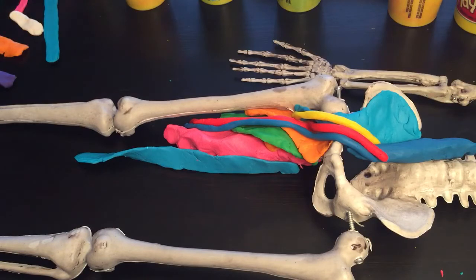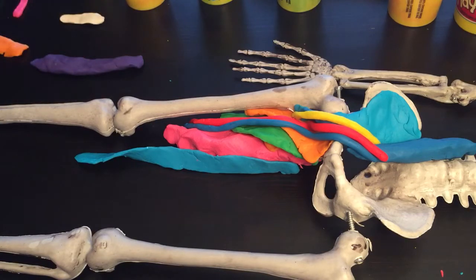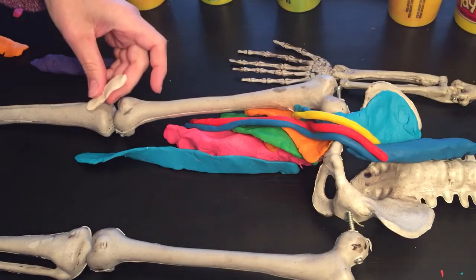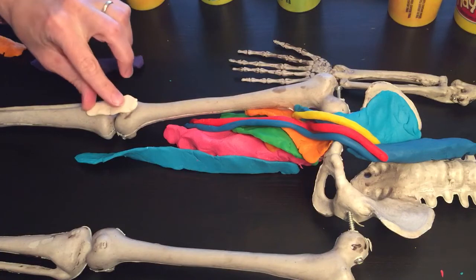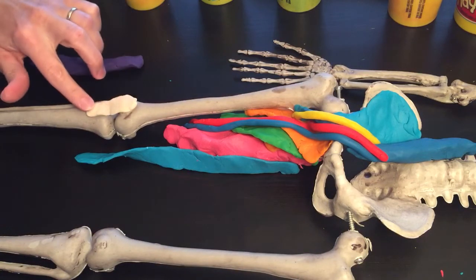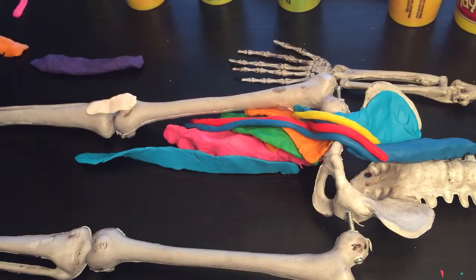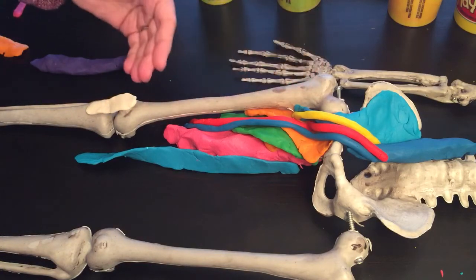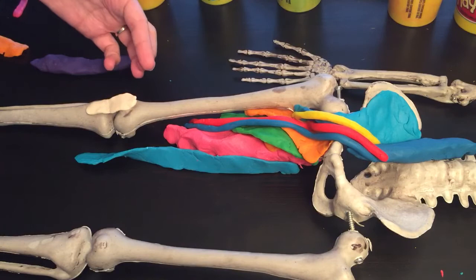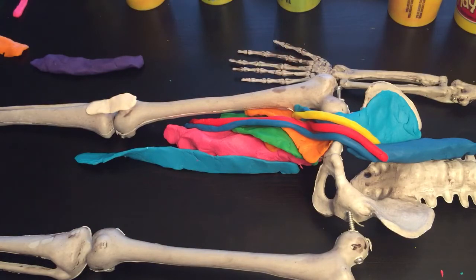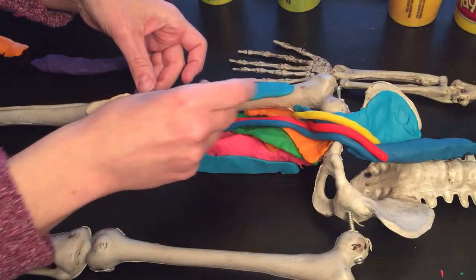So now we're going to go ahead and add the structures of the anterior thigh. The first one is going to be, I'm actually going to put in the patellar tendon and ligament. So the patella would be within this tendon here, and then the four muscles that make up the quadriceps in the anterior compartment all attach to this same tendon.